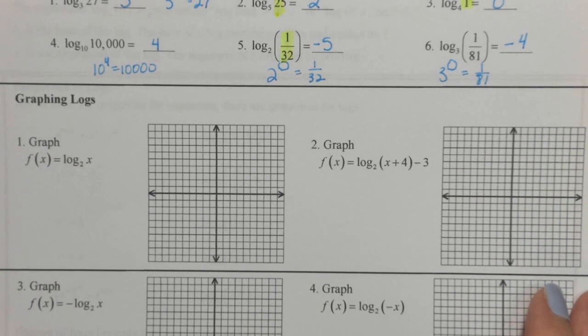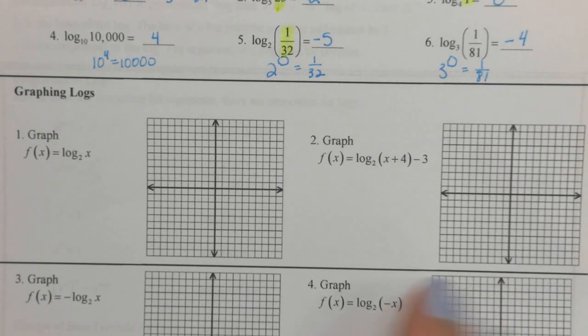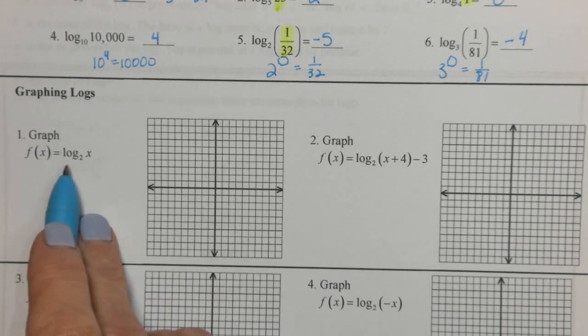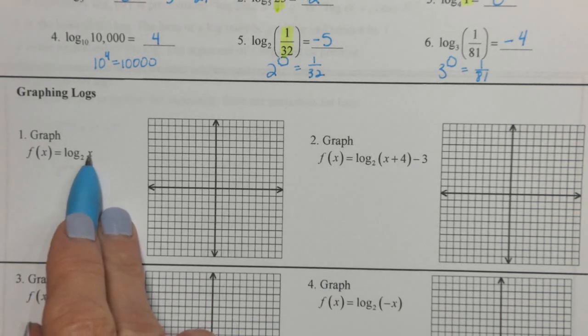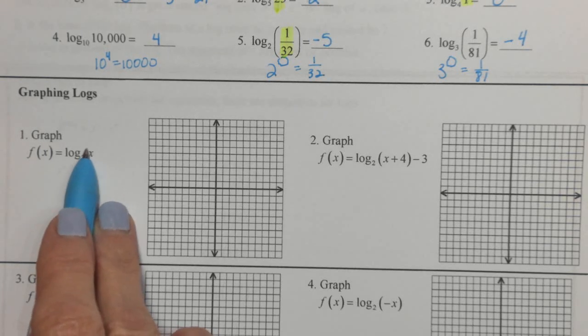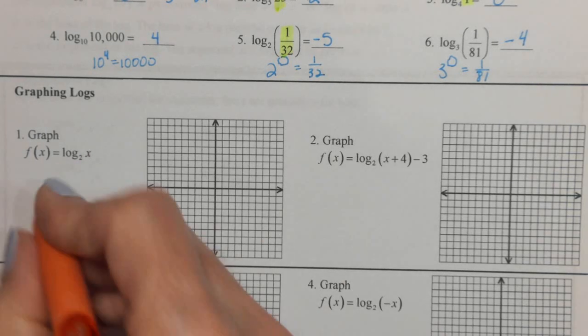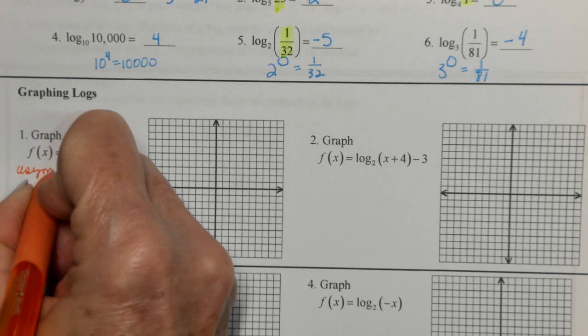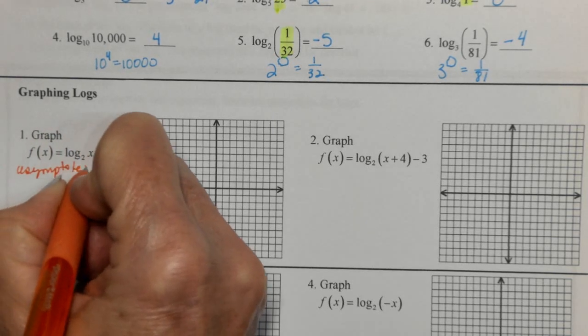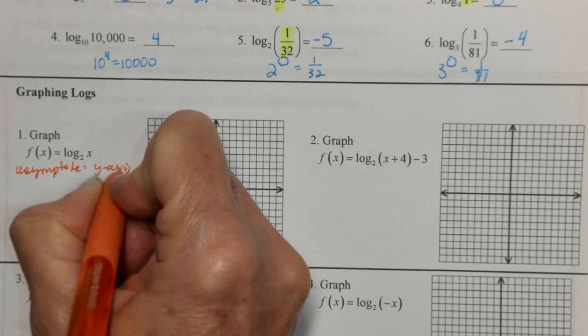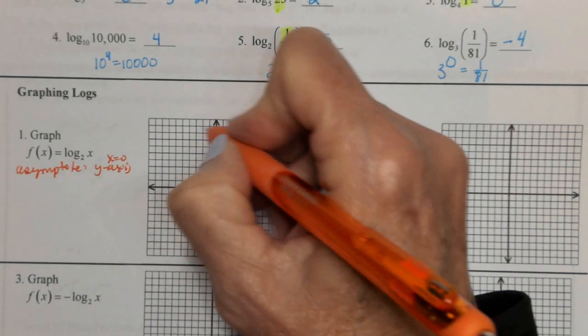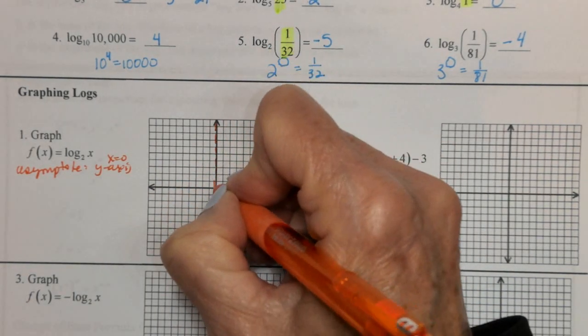Okay, let's graph a few logs with some transformations. Okay, log base 2 of x. First of all, your argument can never be 0. Wherever your argument is 0, you have a vertical asymptote. So we have an asymptote of the y-axis. It's where x is equal to 0. So I'm going to draw my asymptote on the y-axis.